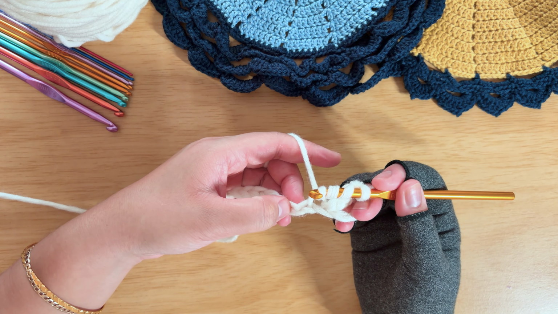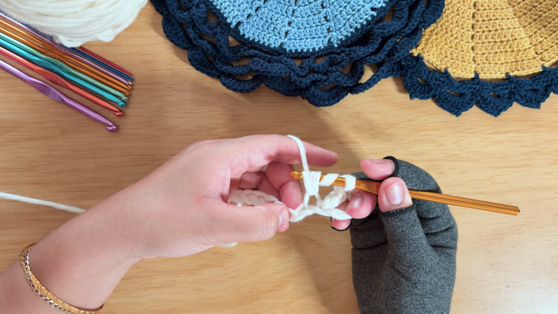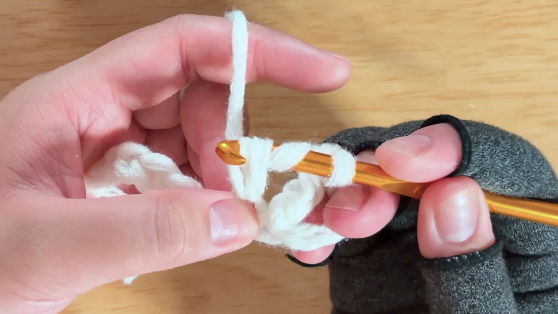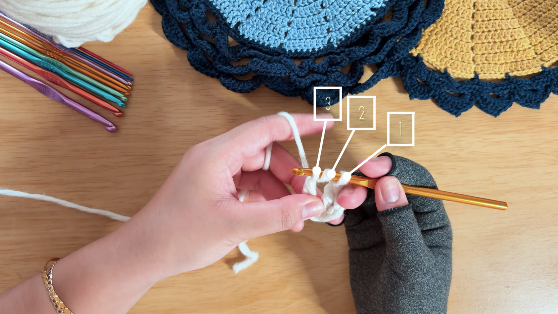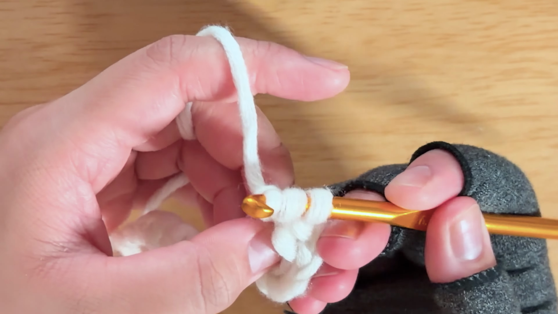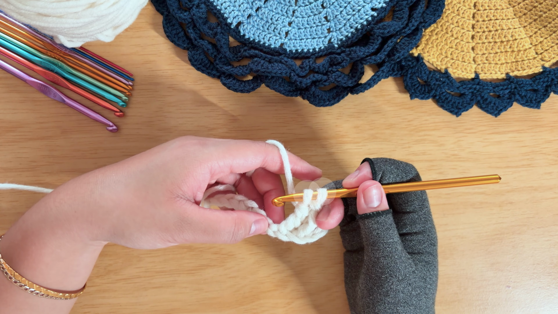You should now have 4 loops on your hook. Yarn over again and bring it through the first 2 loops on your hook. You should have 3 loops on your hook now. Yarn over again and bring it through the next 2 loops on your hook. This time you should have 2 loops on your hook.